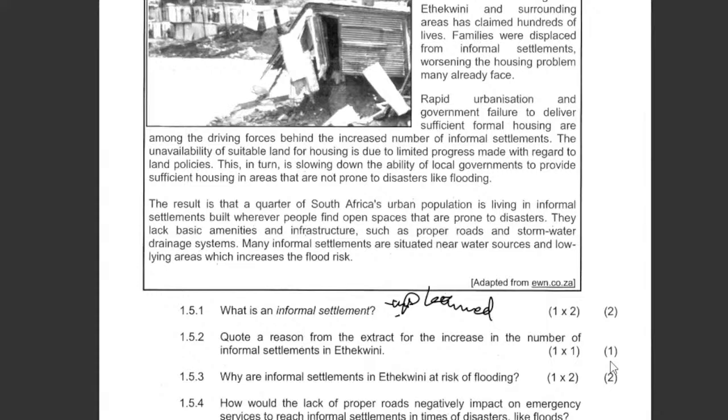Unplanned built-up areas or settlements where the buildings are not compliant with the current planning and building regulations.